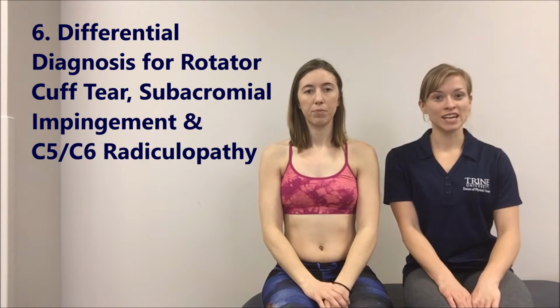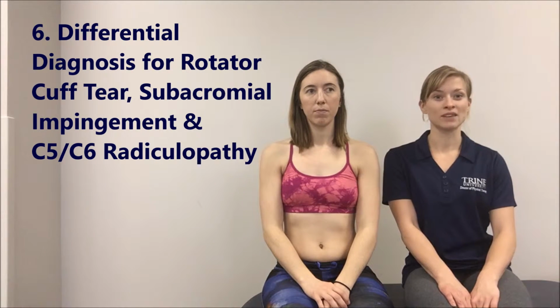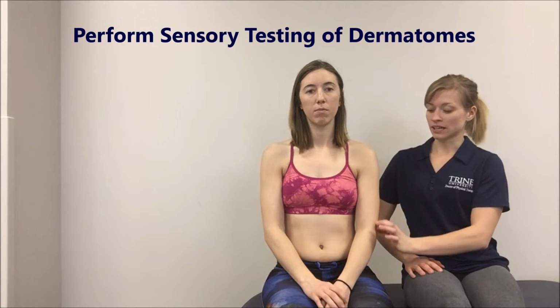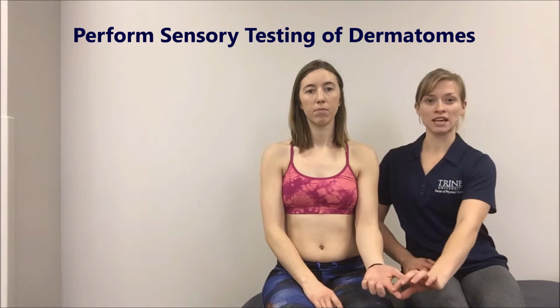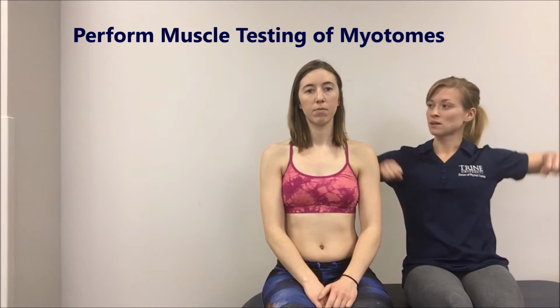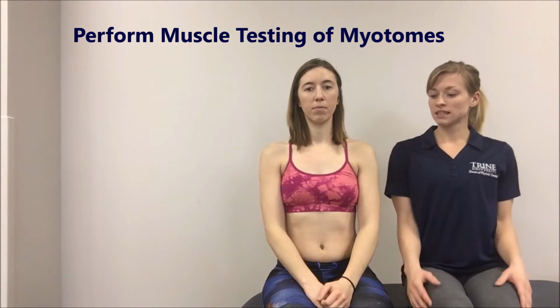This is the differential diagnosis for rotator cuff tear versus impingement and C5 or C6 radiculopathy. Keeping in mind the C5 dermatome is in this area here. C6 is known as that sharpshooter, and also assessing the myotomes. So for C5, I'm going to have you raise your arms out to the side. Can you do that for me? Good, and back down. C6, elbow flexion, wrist extension. So I want you to do this move here.